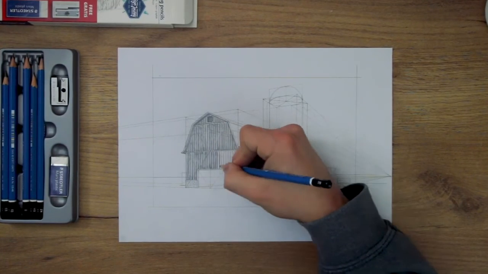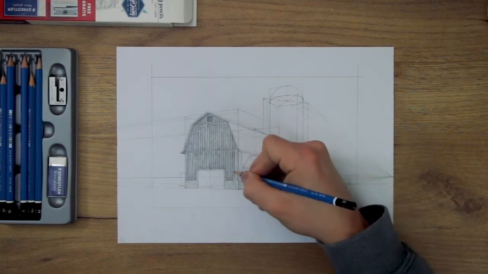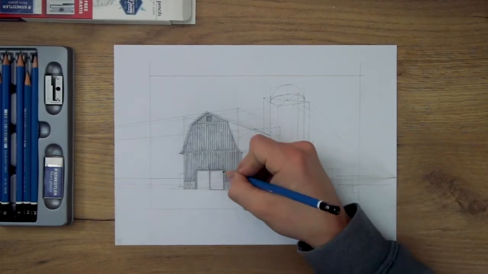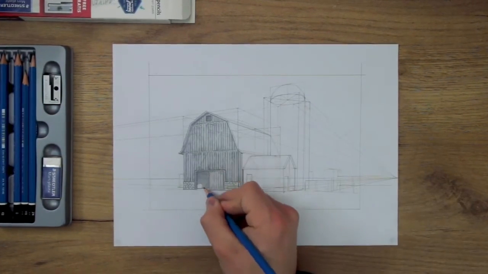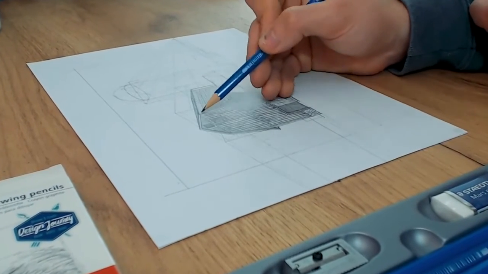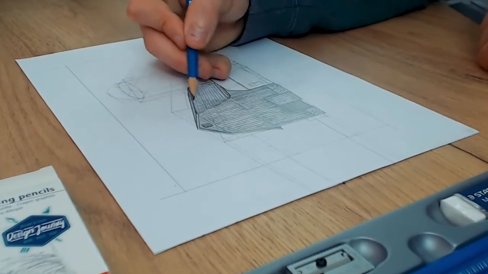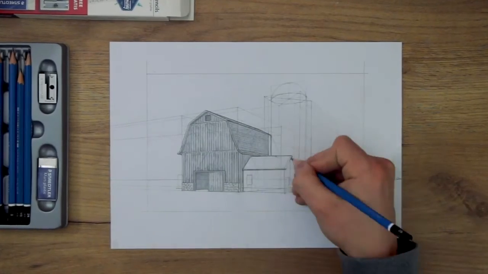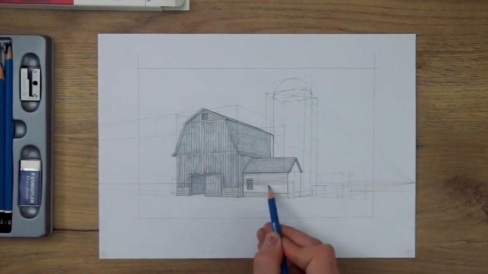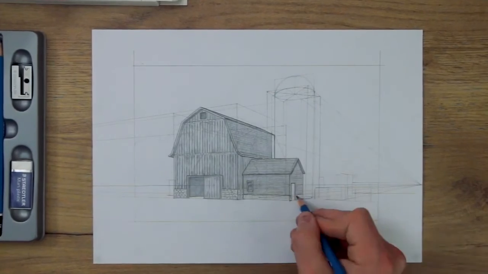To shade in the roof of the barn, I do some cross-hatching, firstly drawing lines in one direction in line with the angle of this inclined plane, and then I draw lines over this in the other direction. These will head to the right vanishing point, and then I shade over this as well. I do the same for the roof on the smaller section of the building, as well as rendering the walls for that.